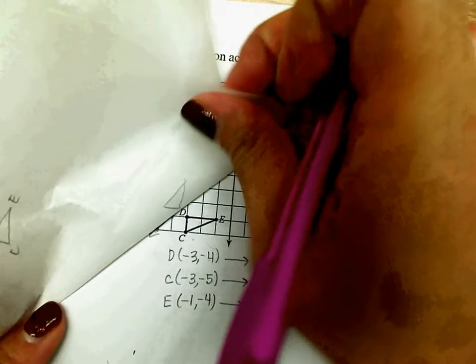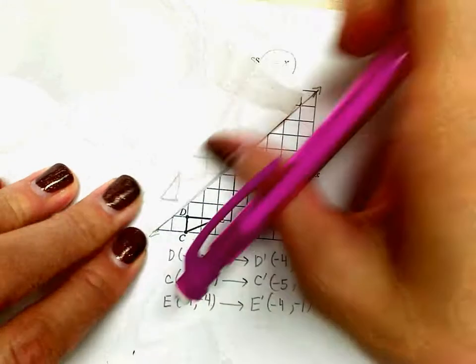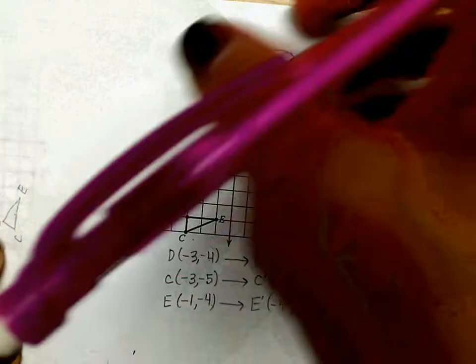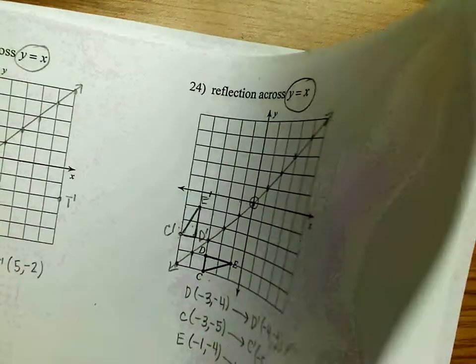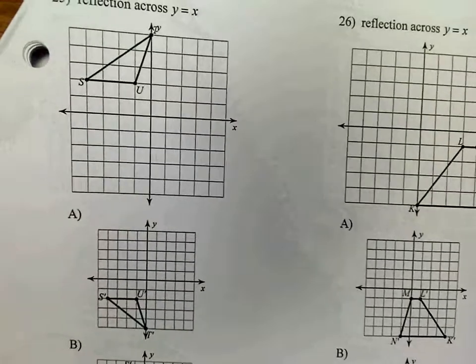It ends up on that image, okay? All right, so that's done. Why don't you try numbers 25 and 26 on your own? I'm going to assume that you pause at this point and then check in.